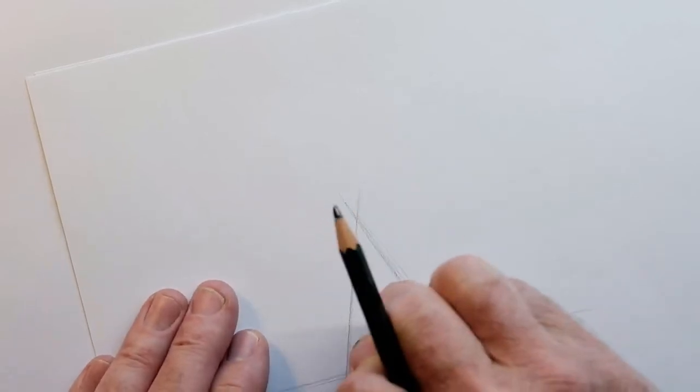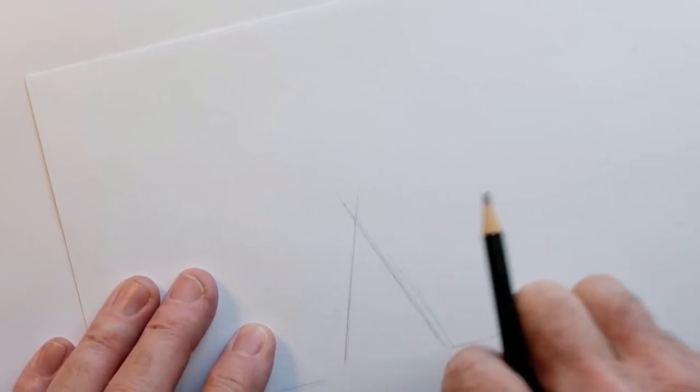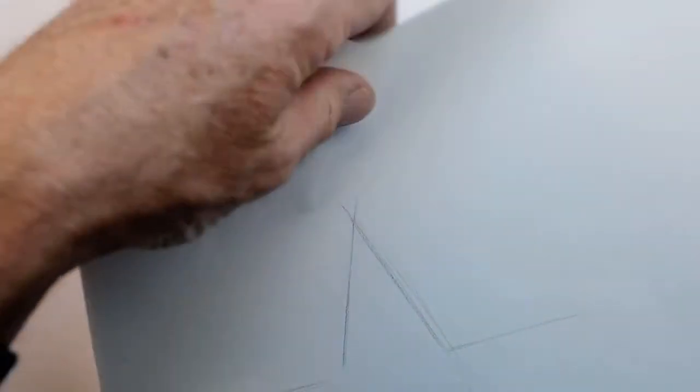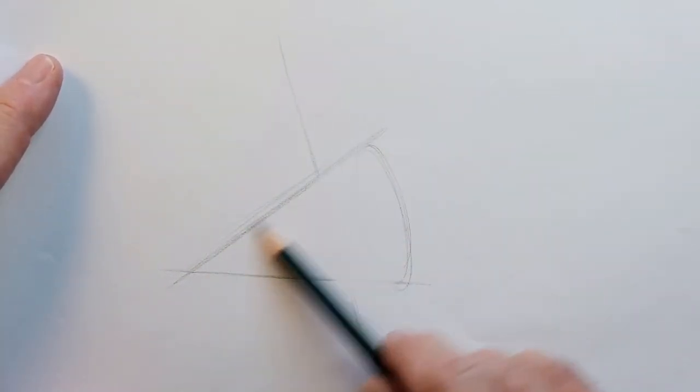So there's the guidelines. I may as well get rid of this line now because it's just going to be in the way, and I could even get rid of that back line because you won't see that either. I'll just sharpen my pencil a little bit. All right, so neaten that line up a bit.